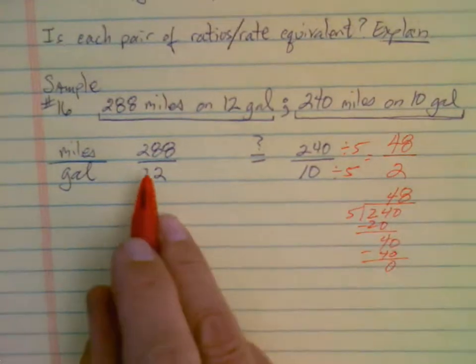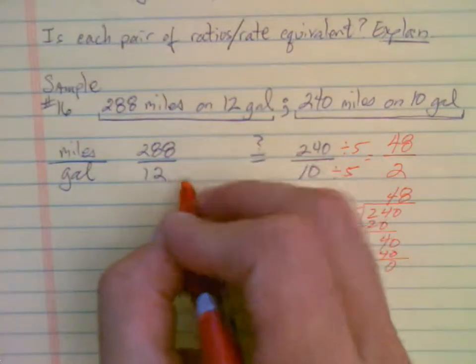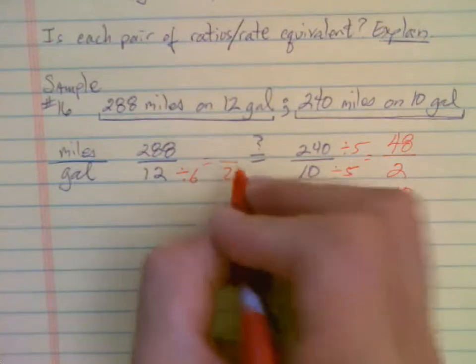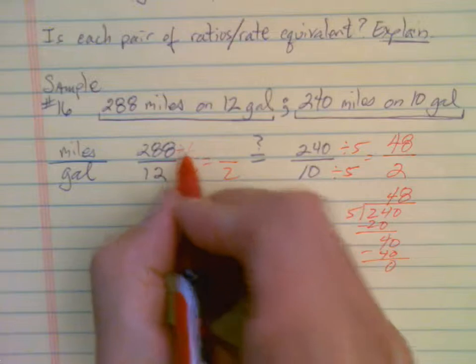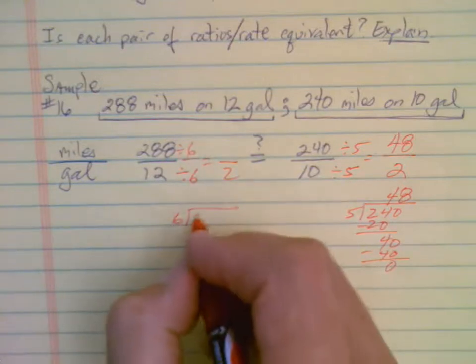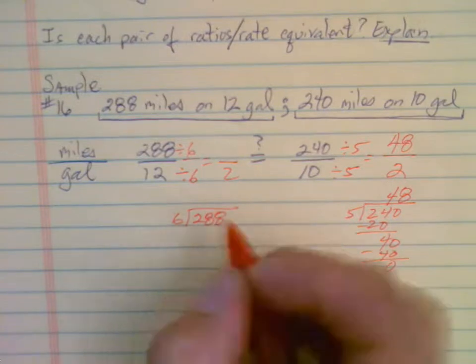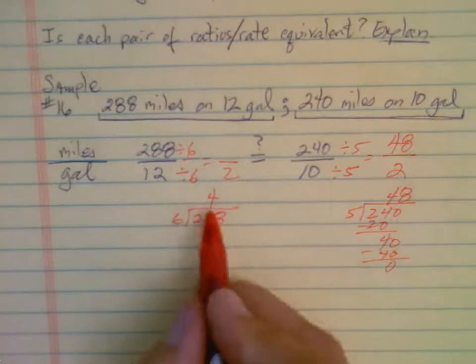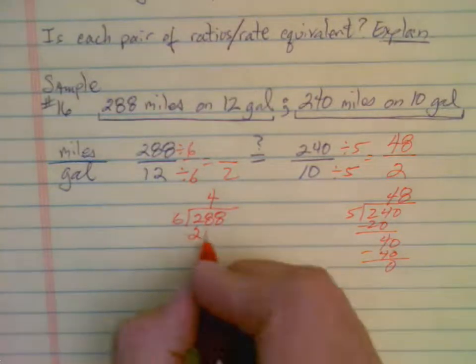Well, on this rate, if I divide this by 6, it'll become 2. That means I have to divide the top by 6. So let's do that. What is 6 divided into 288? Well, 6 doesn't go into 2, but it does go into 28 4 times. 6 times 4 is 24.